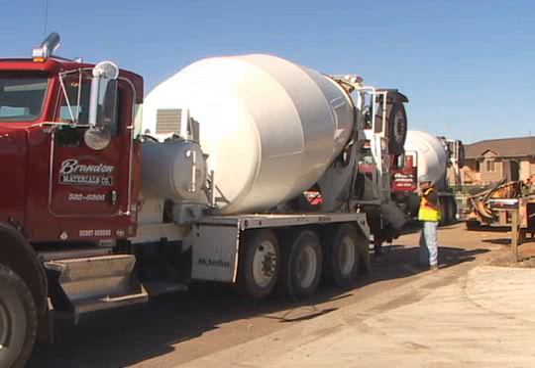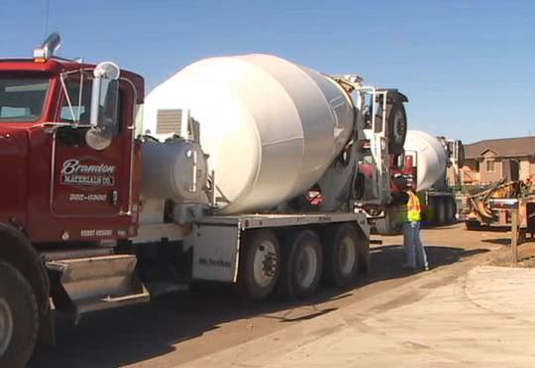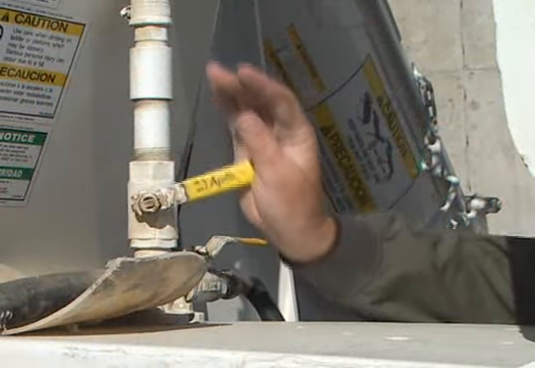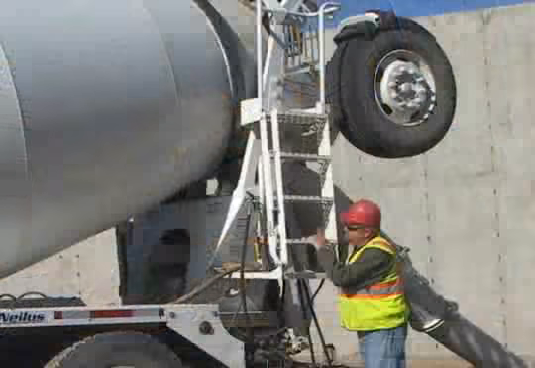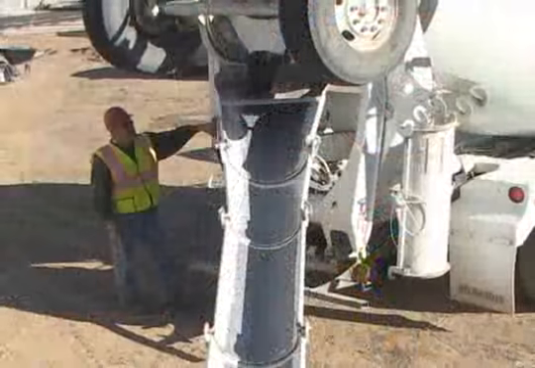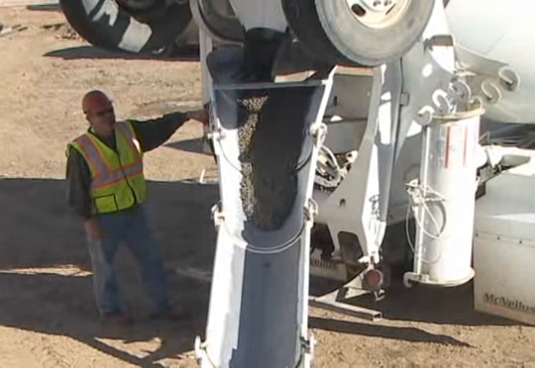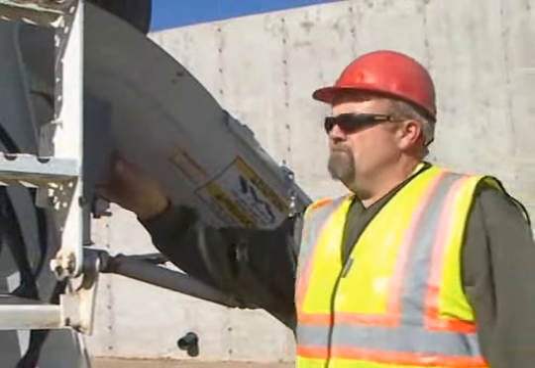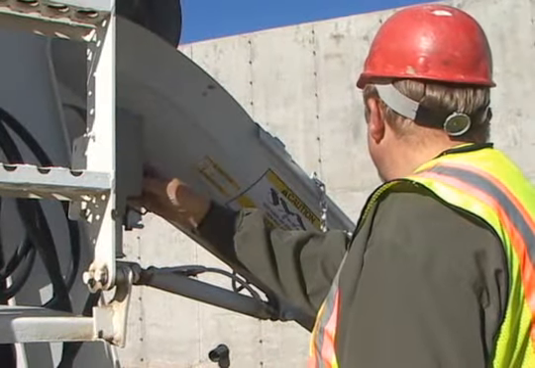When sampling concrete from a revolving drum truck mixer, keep the following points in mind. Do not obtain any material until all water and any admixtures have been added to the mixer. Do not obtain any material from the very first or last portions of a batch, and control the rate of discharge by regulating the rotation of the drum, not the size of the gate opening.